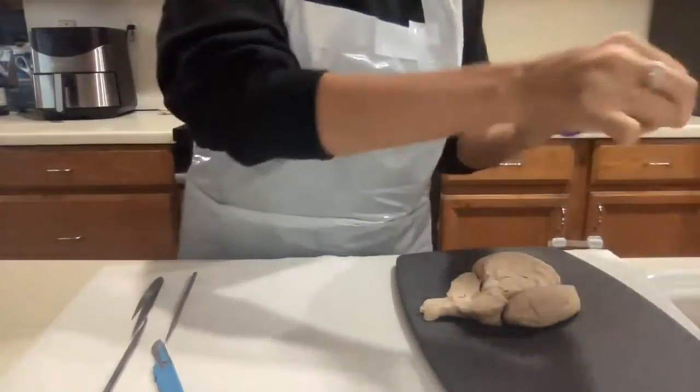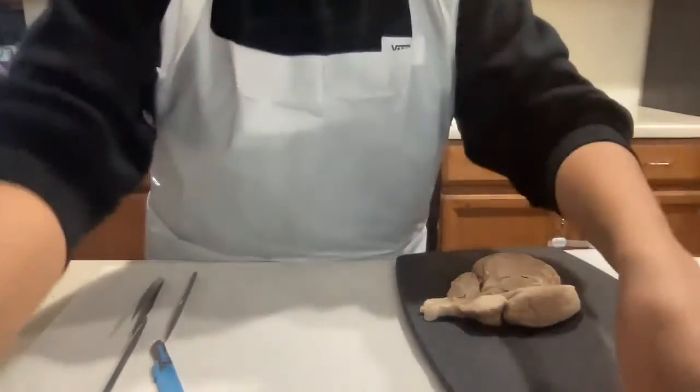Get these off. And let me turn the camera so that we now can talk about a common disease of the nervous system. So the disease that I'm going to talk about today is Alzheimer's disease. According to our textbook, Alzheimer's disease is a progressive, incurable form of mental deterioration.